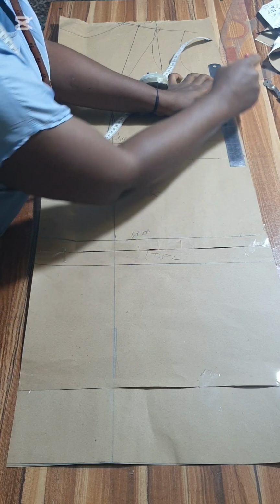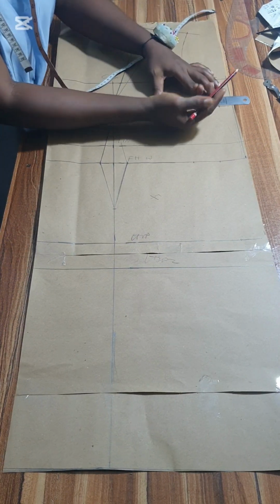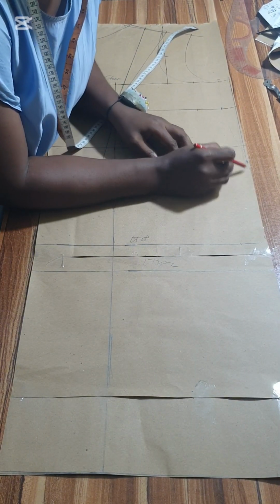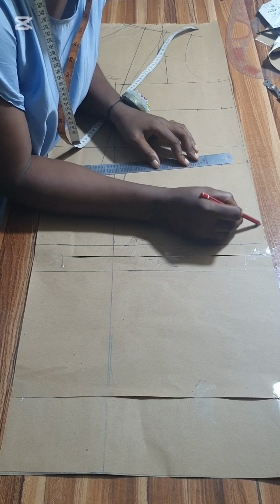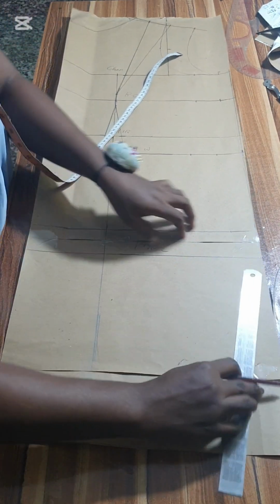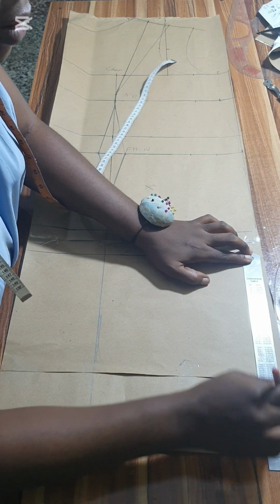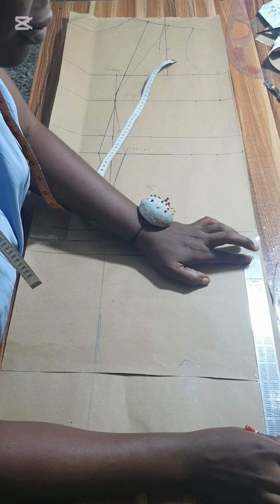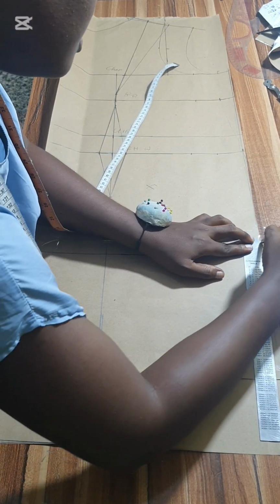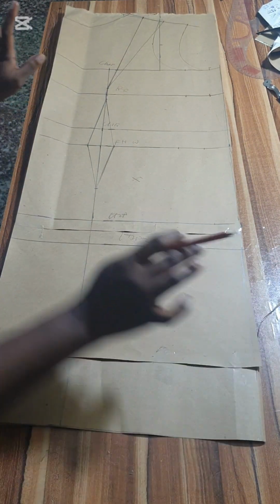No cause for alarm, please. You can redo your dart and everything. You can redo your measurements by the time you're done. So this is her hip. Whatever I have on the lower hip, I'll take it to the hem of my dress. Okay. So there's no cause for alarm.